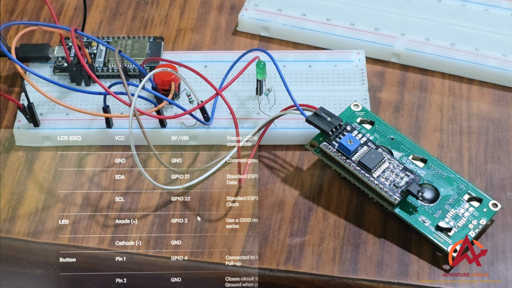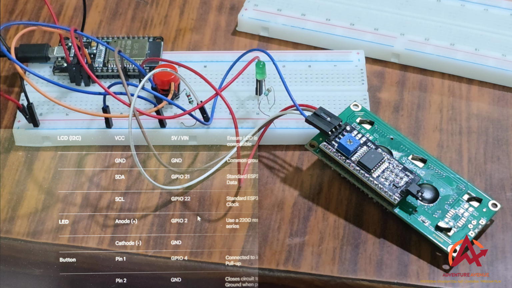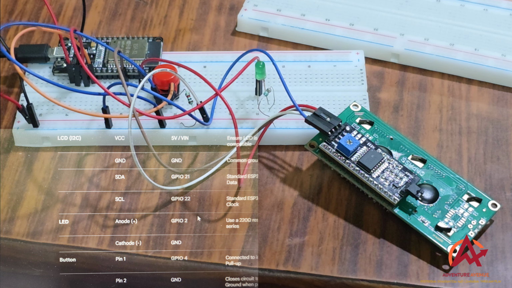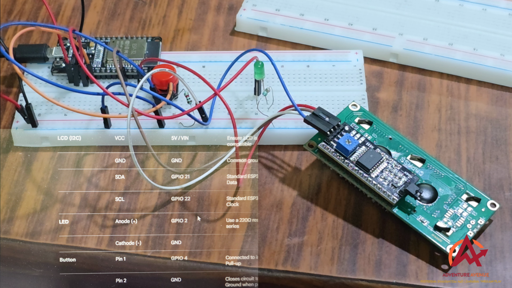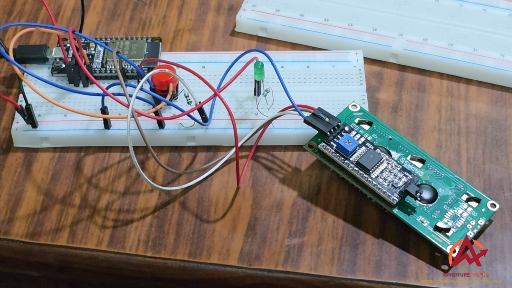Then I have connected the LED with ESP32, positive pin with GPIO 2 through a resistor, negative with GND. Then I have connected the button with ESP32, pin 1 with GPIO 4, pin 2 with GND.